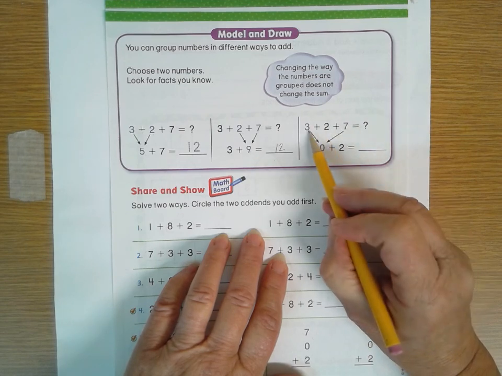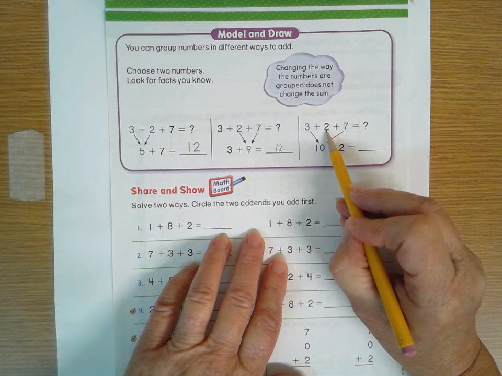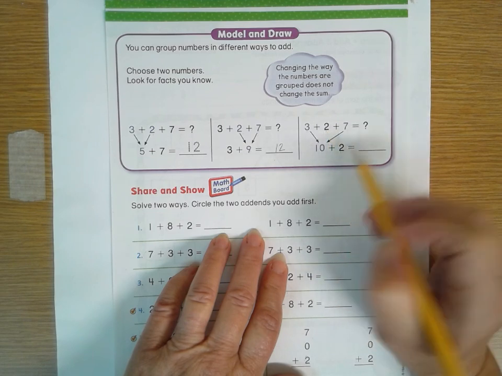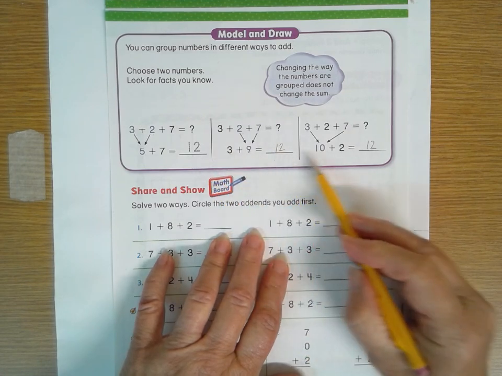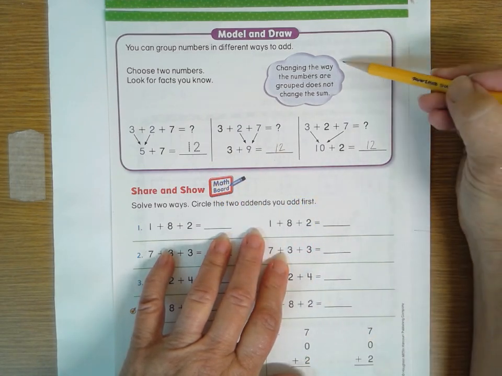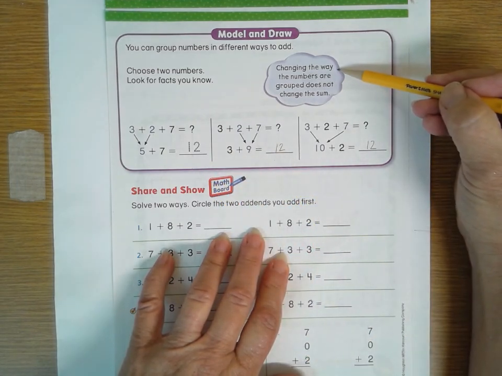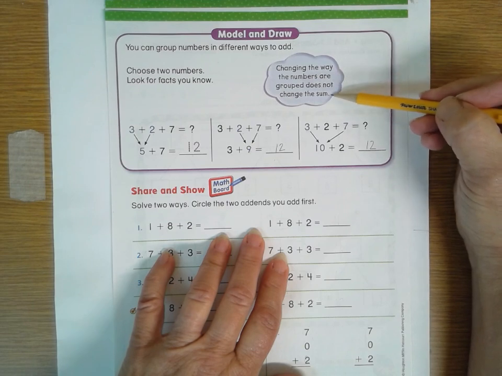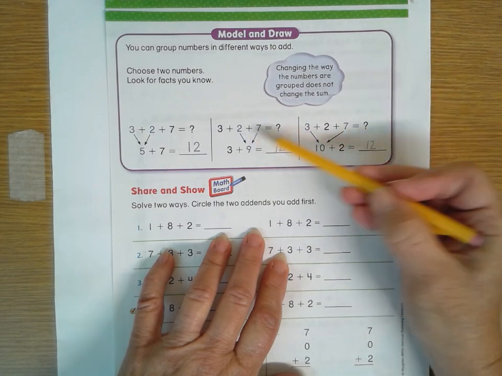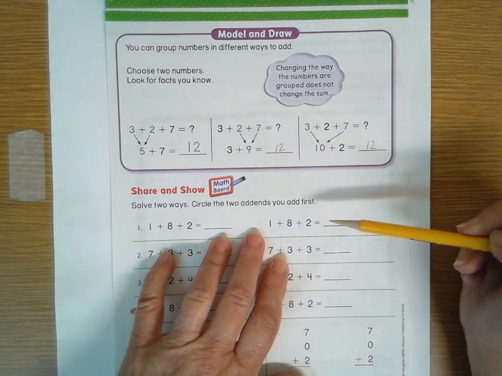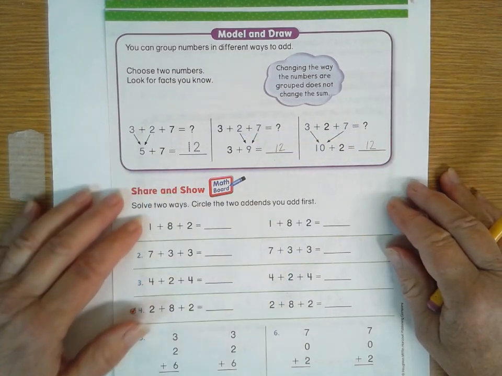So the 3 plus 7 equals 10, and then you have 2 left to add. 10 plus 2 is 12. We got 12 in all three of these because changing the way the numbers are grouped does not change the sum. It doesn't matter whether you add the first two first, the last two, or the first and the last, as long as you add all three addends.